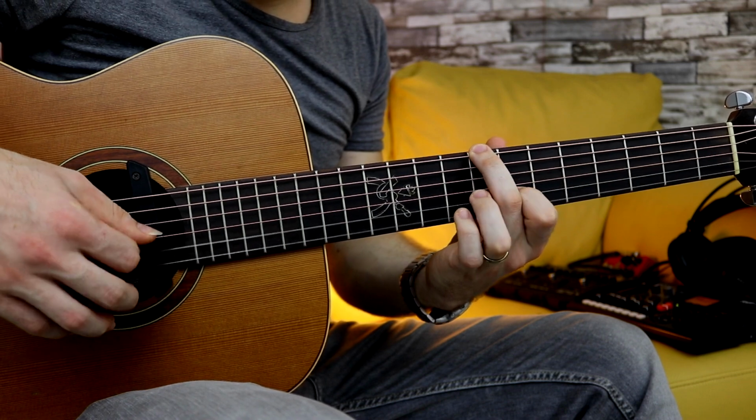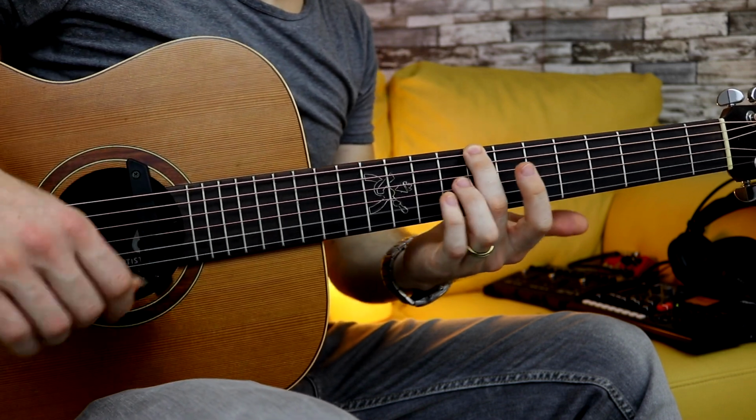Five, 6, 7, 8. Now we're going to repeat these twice, and then I'm going to change the melody. It's really important, guys, the over-ringing, which is the second technique that we are going to use. You want to let these chords ring out.